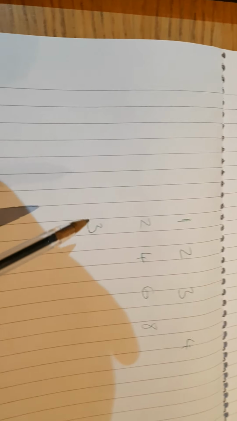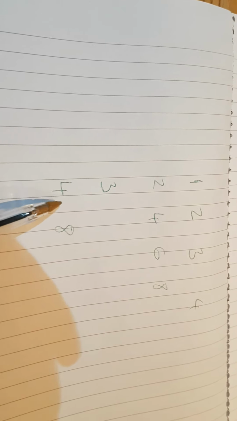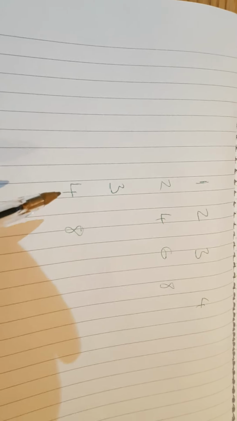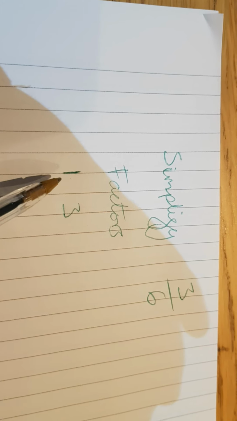Let's see if 3 has any other factors. We've done the 1, the 2, and the 3 times table, so now it's the 4 times table. 4, 8. Well, we can stop there, can't we? Because 4 is bigger than 3. Therefore, we know that 3 is not going to be in the 4 times table. Therefore, it can't be in the 5 times table or the 6 times table, etc. So what we're left with is that 3 has only 2 factors. It's got 1 and 3.